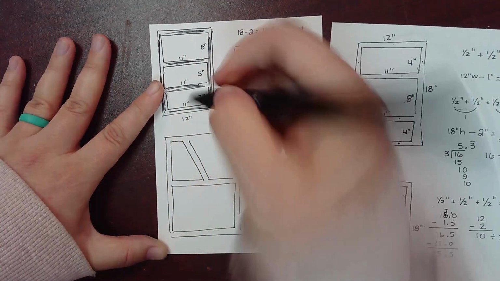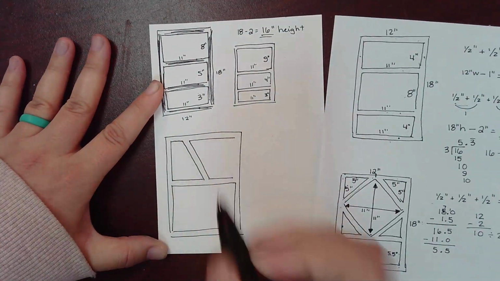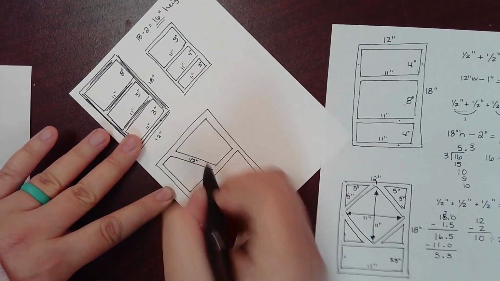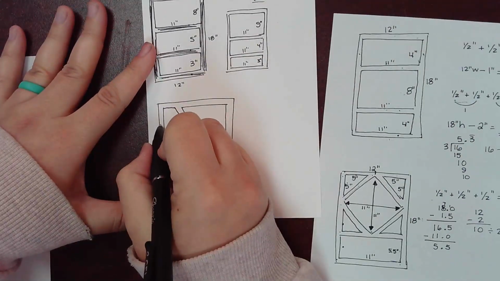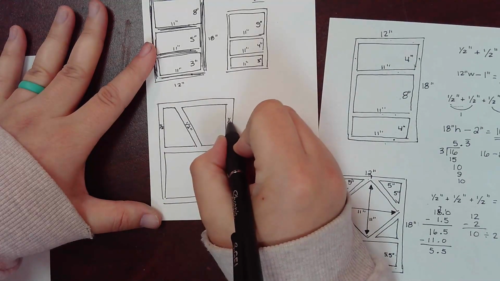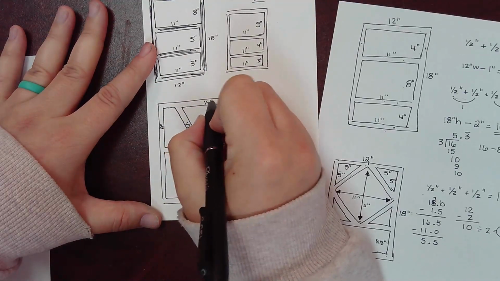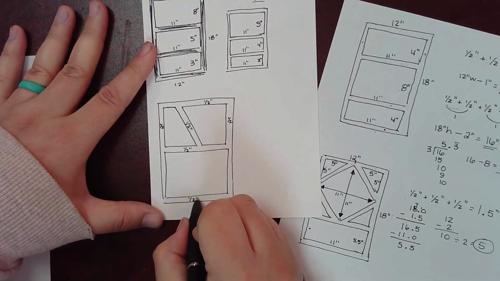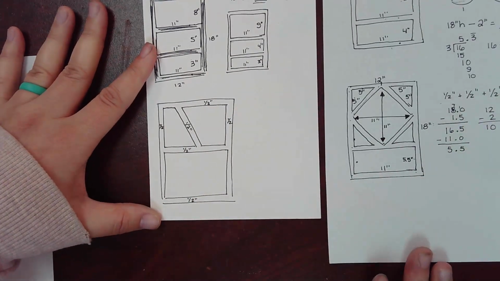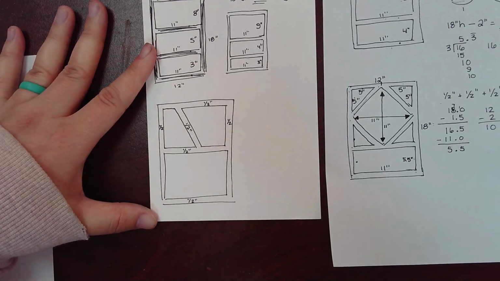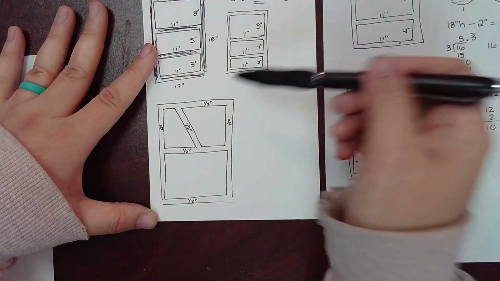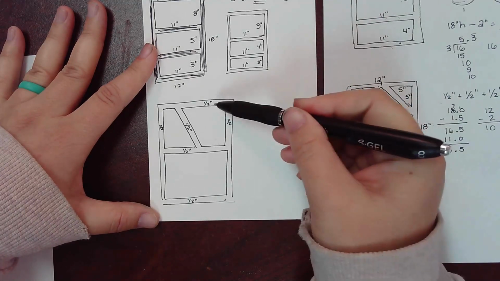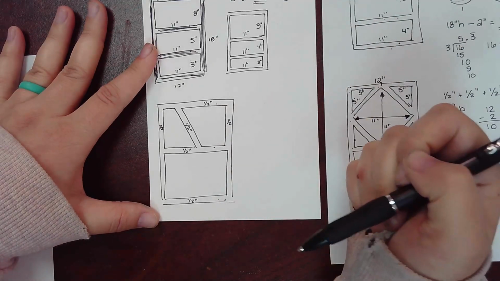So with that diagonal divide, we still have the 1/2-inch margin here. 1/2 inch, 1/2 inch, 1/2 inch, 1/2 inch, 1/2 inch. Okay, so we have 1, 2, 3 margins here, so that is 1/2 and 1/2 is 1.5.